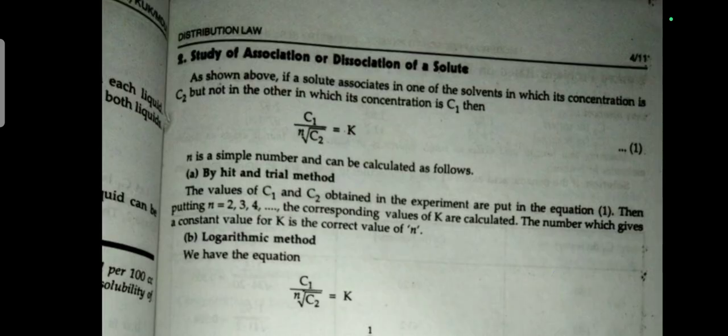Second, study of association or dissociation of a solute. As shown above, if the solute associates in one of the solvents in which its concentration is C2 but not in the other in which its concentration is C1, then C1 upon C2^(1/n) is equal to constant. n is a simple number and can be determined by hit and trial method.